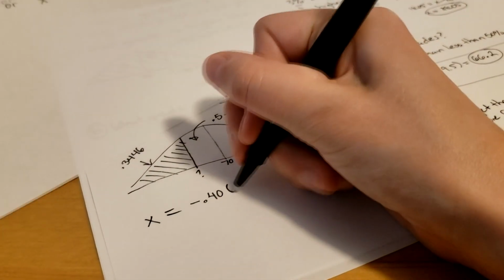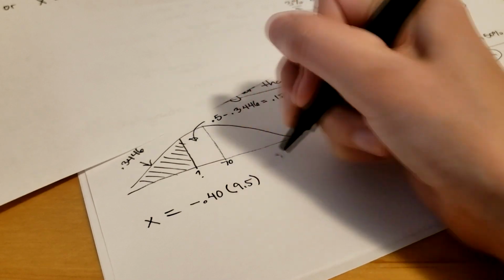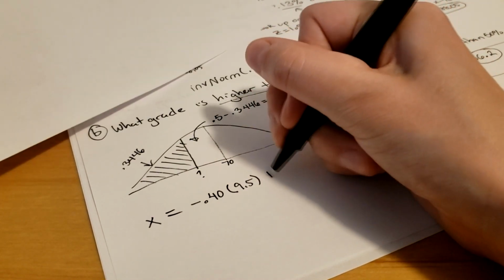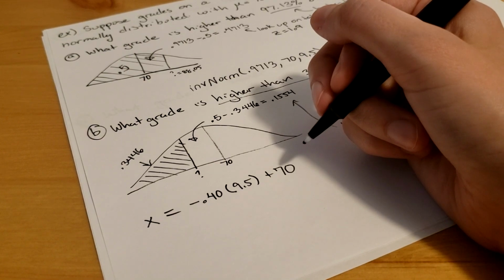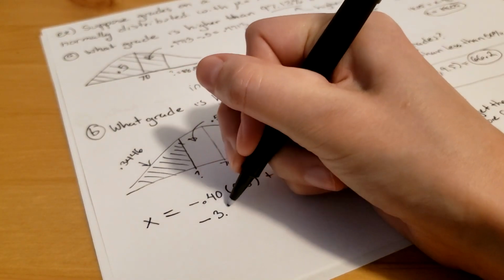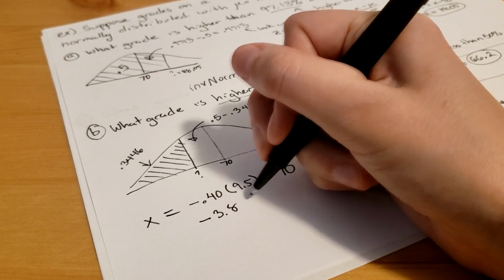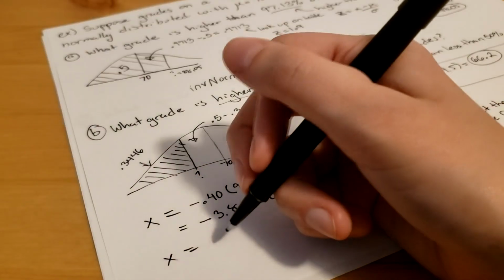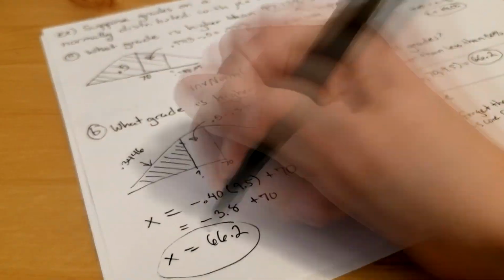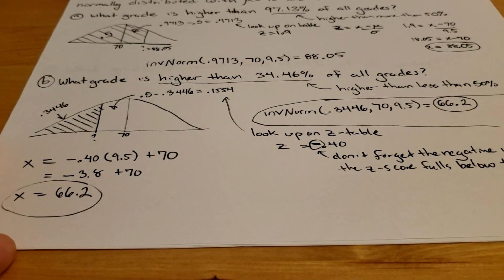Our standard deviation is 9.5, and our mean is 70. So now we go through and solve this. We end up getting negative 3.8 plus 70. And then we end up getting x is equal to 66.2, which is the same thing that we got before.